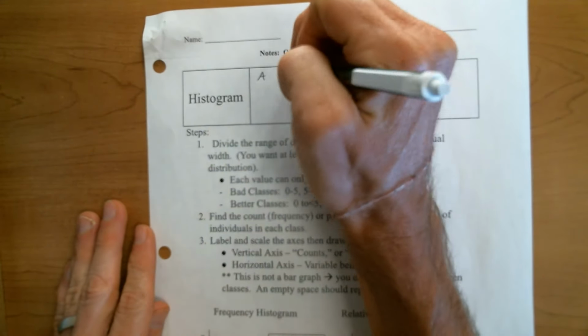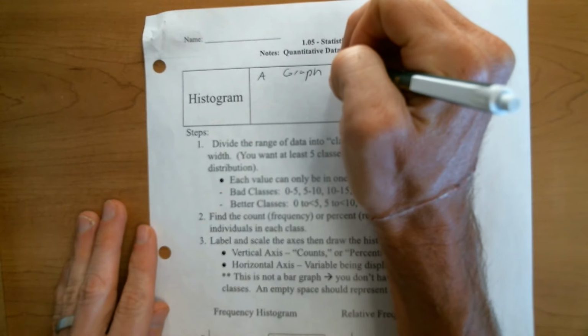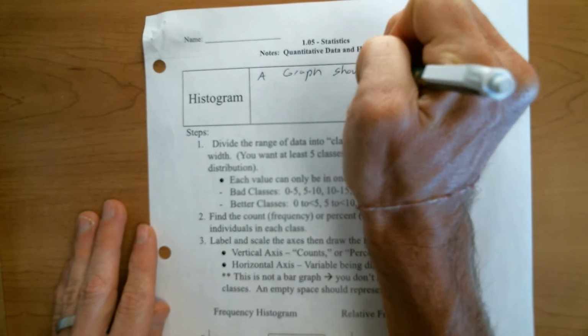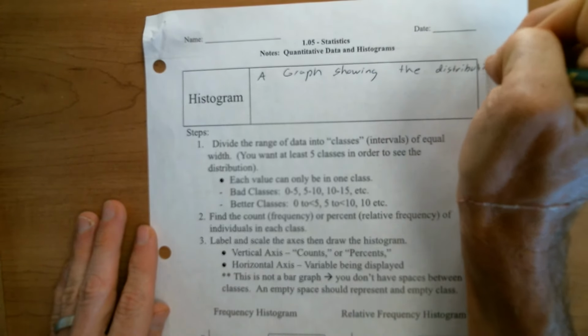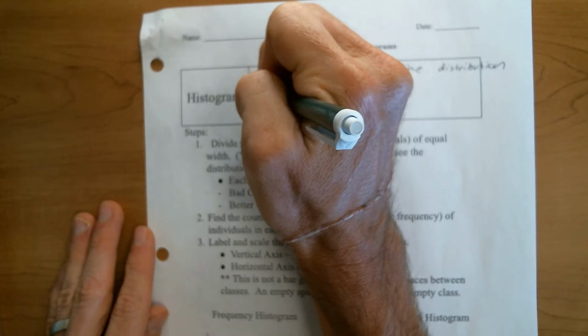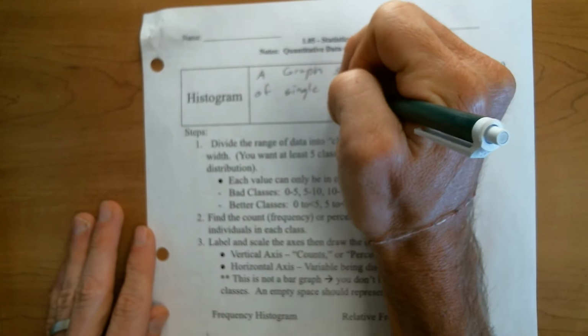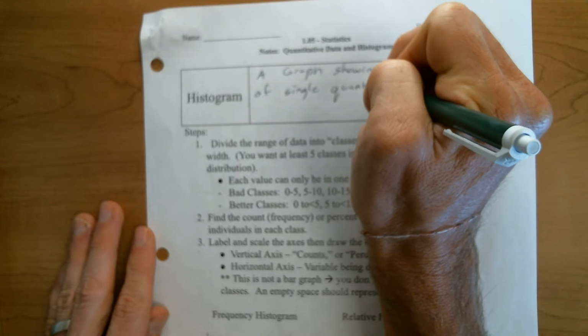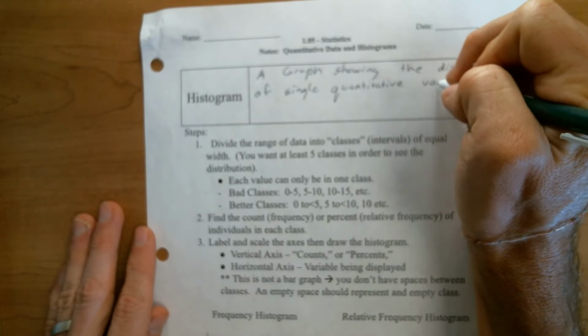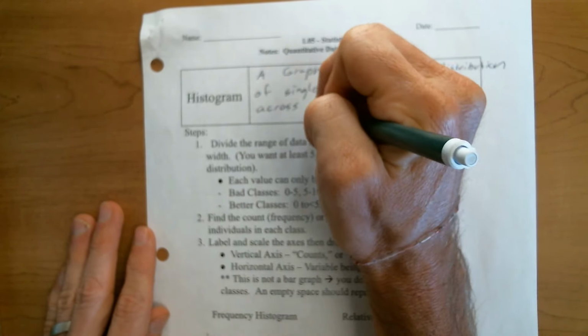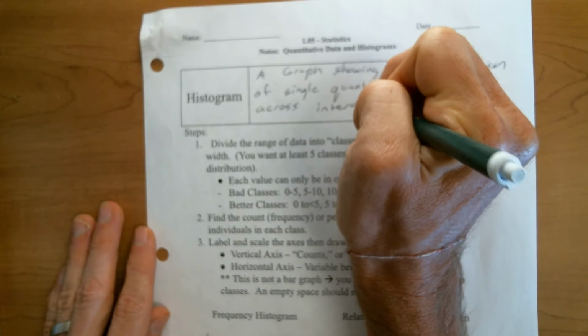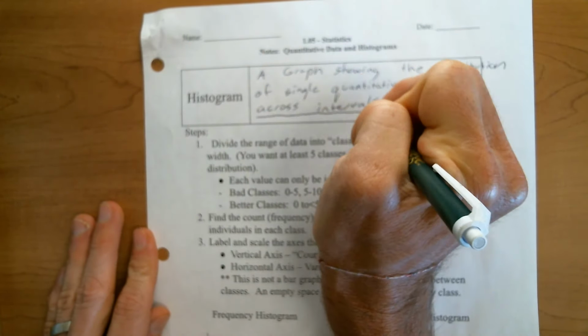All right, so the definition that we're going to put down for this is a graph showing the distribution of a single quantitative variable across intervals. And that is the key difference between this and the dot plot.